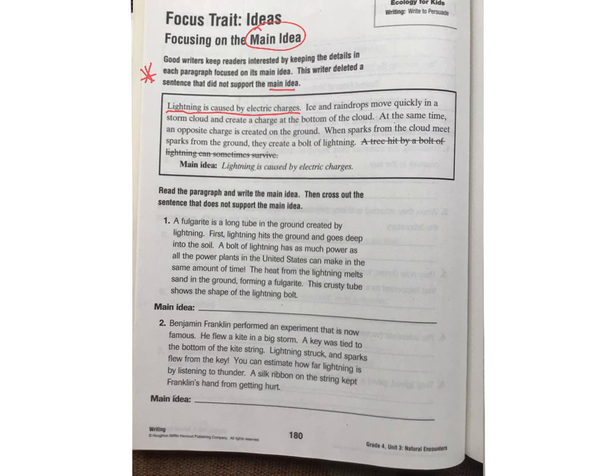So the writer took out this sentence because it didn't really go with the rest of the paragraph. Okay, and so we already circled the main idea right here. They also wrote it down here. Okay, so your main idea is going to be in that first sentence. Okay, so when you have to write the main idea, you're really just looking back at your first sentence, okay? But they also want you to cross out a sentence that doesn't fit in the paragraph, okay?